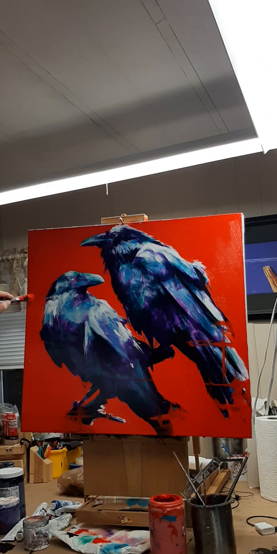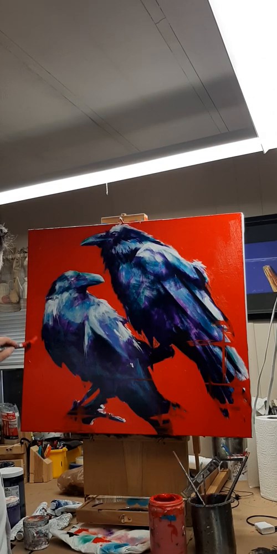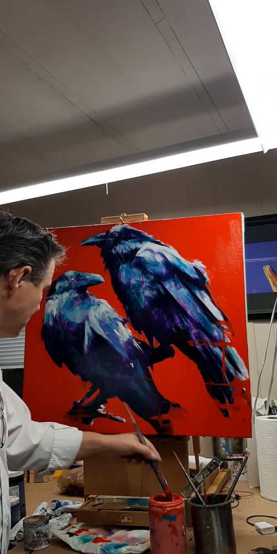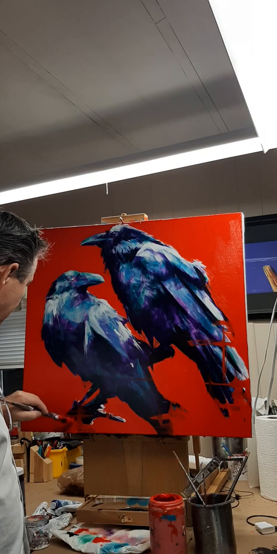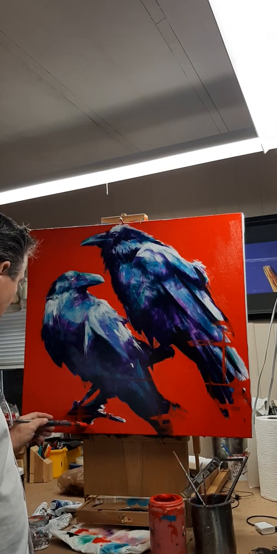So I'm looking at this thing going, I'm really loving this. So I'm going to come up here, I'm going to make some more tension.